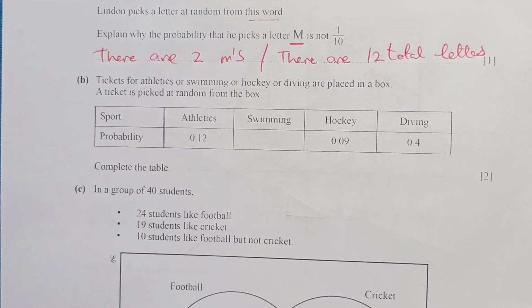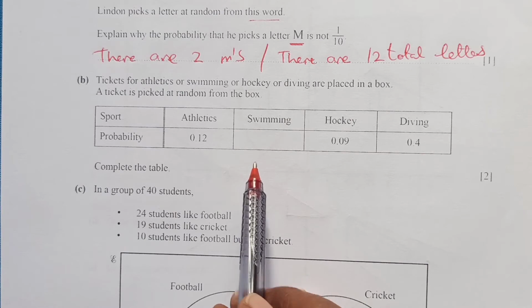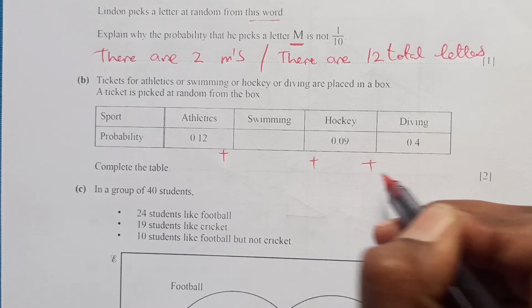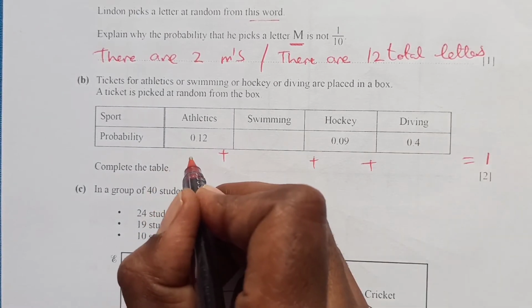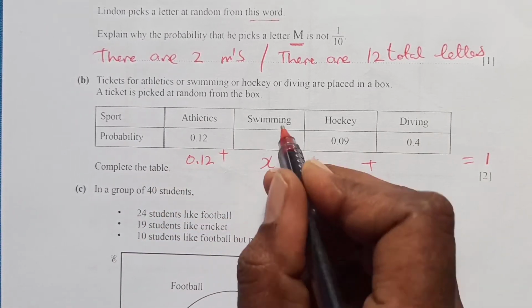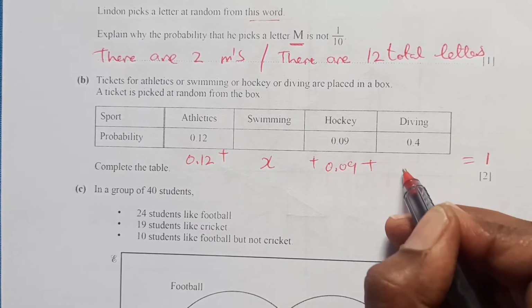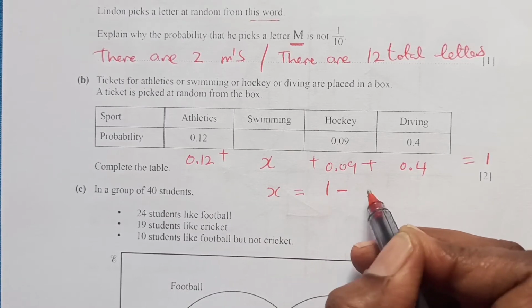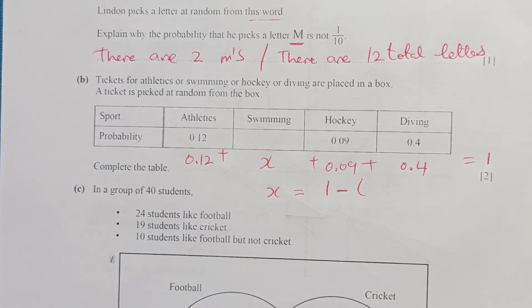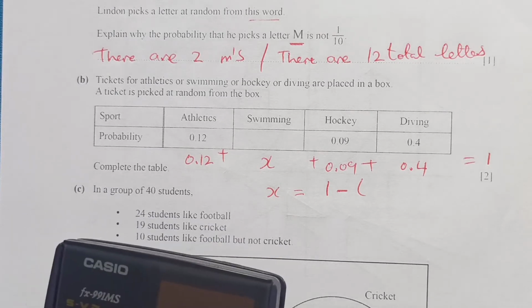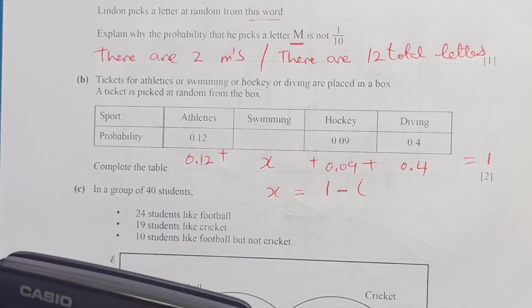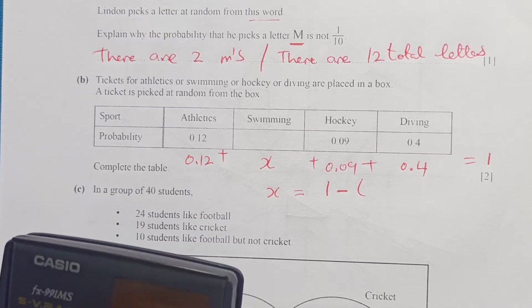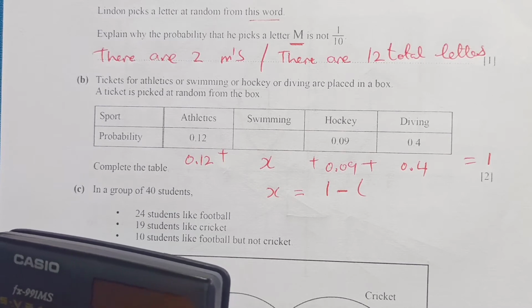So we need to complete this. As you know, the sum of the total probabilities should be 1. So that means 0.12 plus, let's say swimming is x, 0.09, 0.4, it should be 1. So x will be 1 minus the total of all these. So let's see how much the total is. 0.12 plus 0.09 plus 0.4.